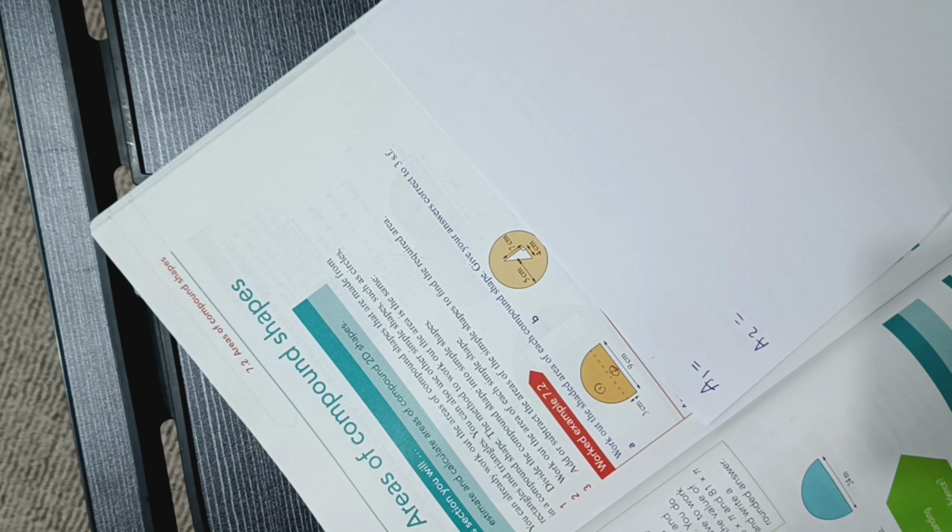What was the area of a semicircle? In the previous video, we studied that the area of a semicircle is half of the area of a circle, because semicircle means half of a circle. So pi r squared over 2. So here, pi times r squared. What is r? R is here. Half of 9 is 4.5. So 4.5 squared times pi divided by 2.